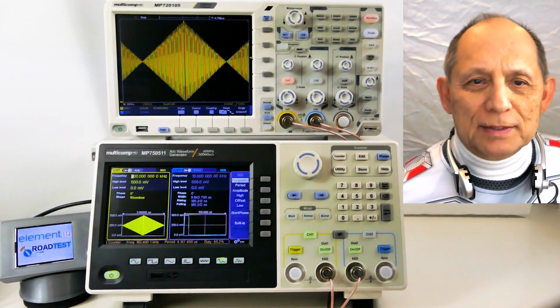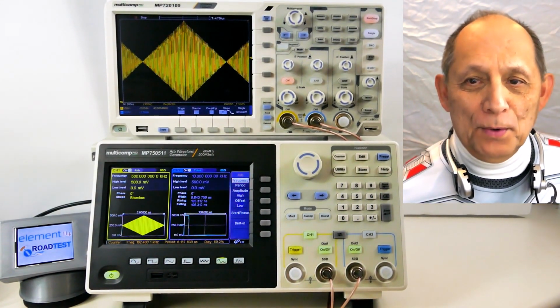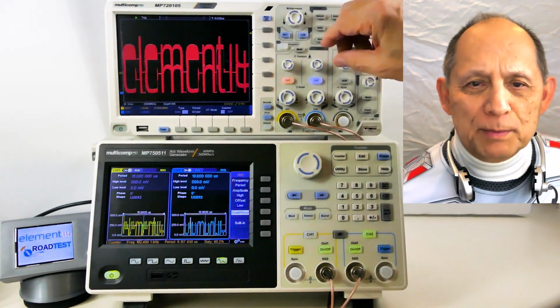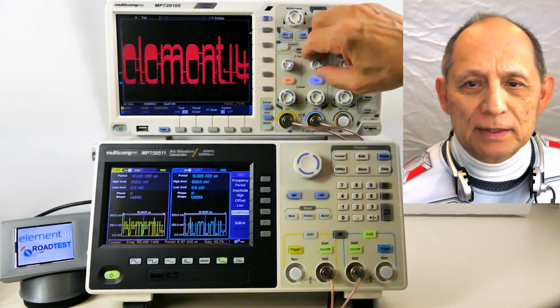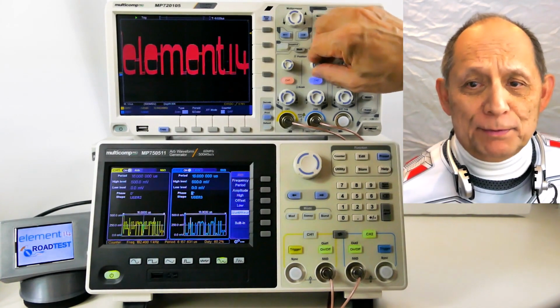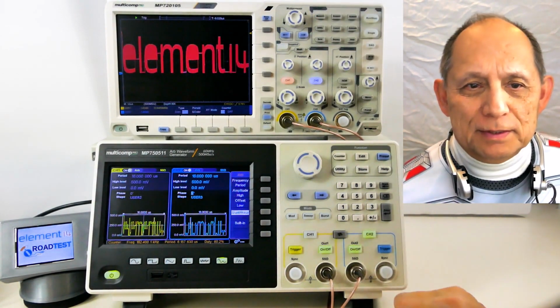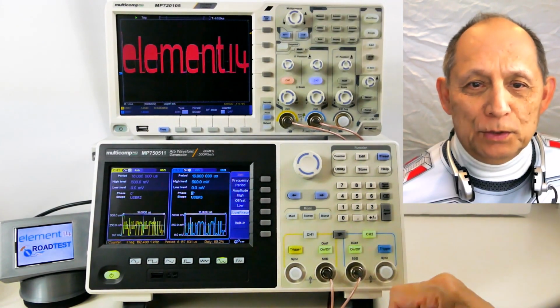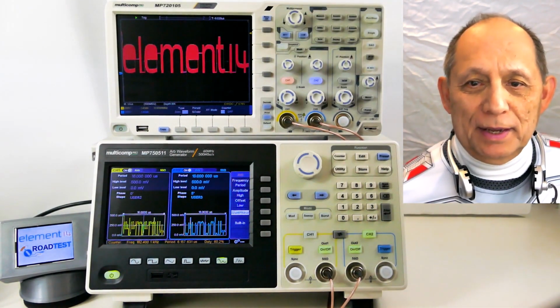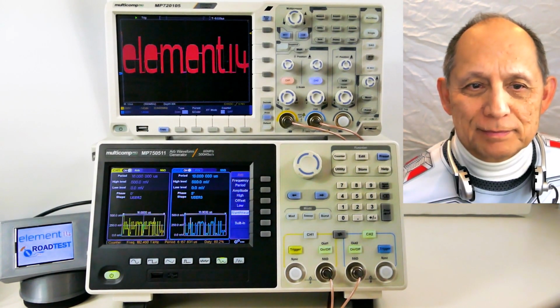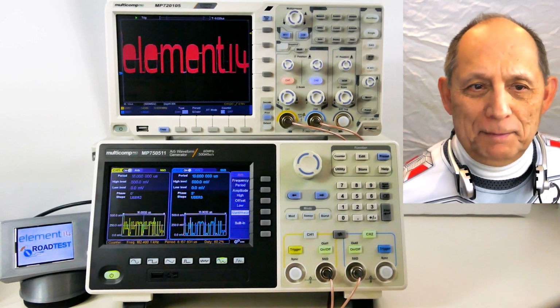So we can take this concept even further with our own arbitrary waveforms. Here are 2 waveforms based on data from MISAS, one of Element 14 fame. These signals combine on a dual trace scope to make a nice Element 14 logo. How cool is that?